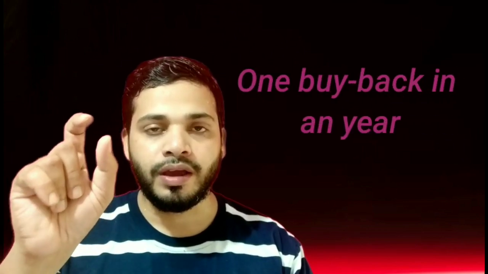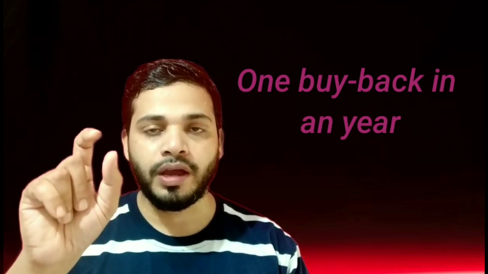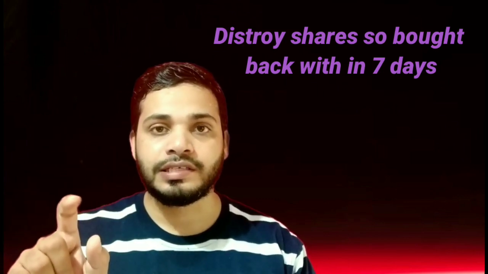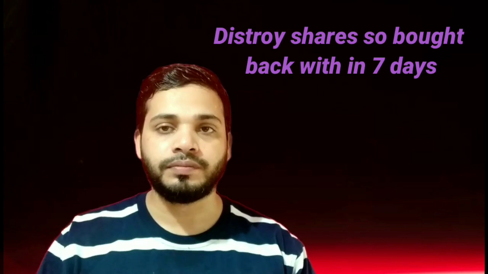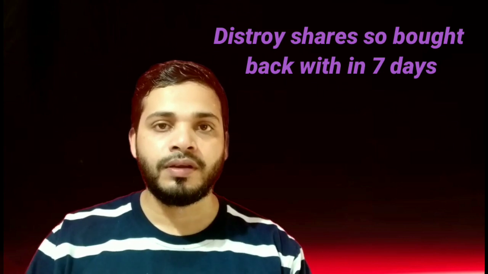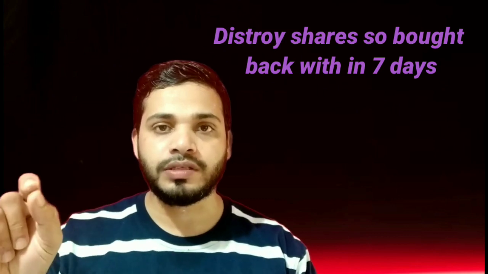Third condition is that one buyback is permitted once in a year. Only one buyback is to be made in a year. That is the third condition. The next one is, the shares so bought back should be destroyed within 7 days from the date of buyback of shares. Next condition. Same kind of securities cannot be issued by the company within 6 months after the completion of buyback of shares.